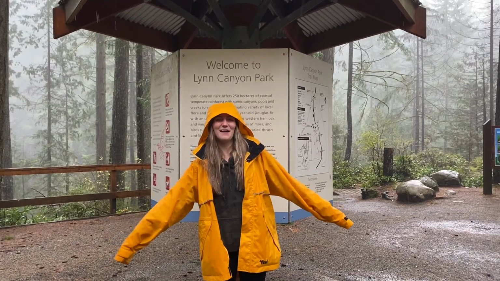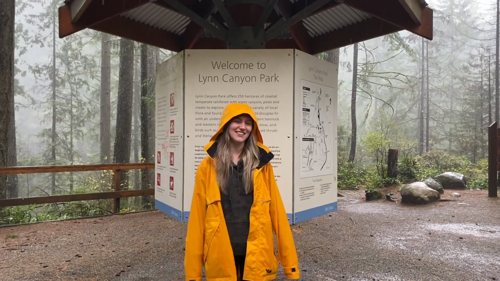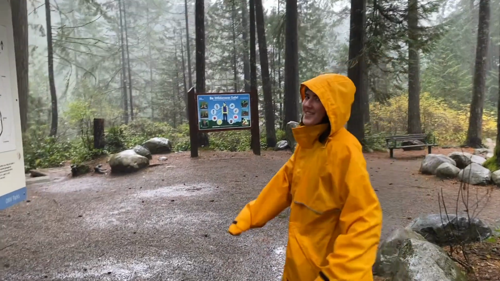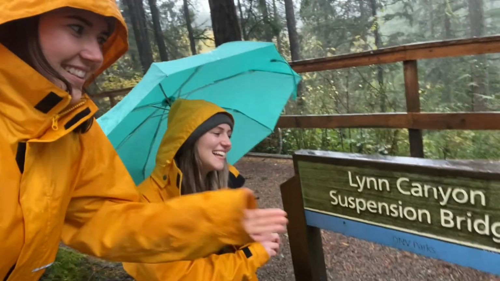Welcome to Lynn Canyon Park. We are on the unceded territory of the Squamish and Tsleil-Waututh Nations. Come join us for our historical walk in the rain. Our first stop is the Lynn Canyon Suspension Bridge.